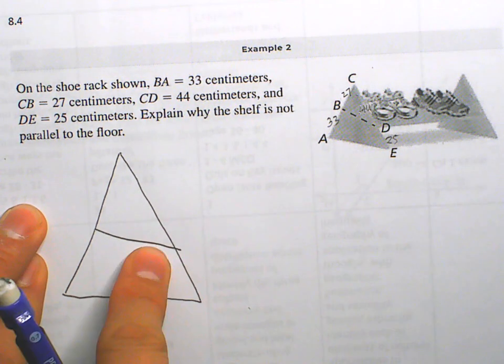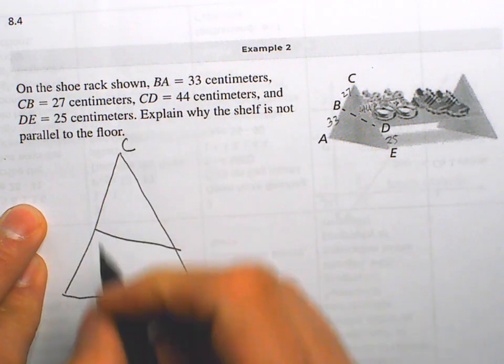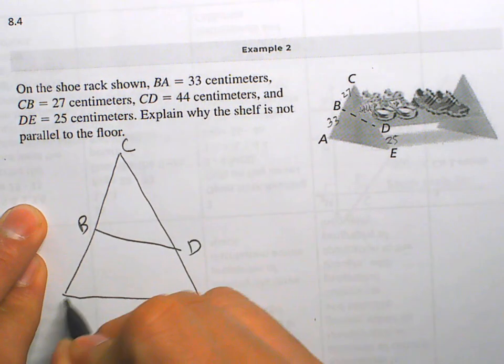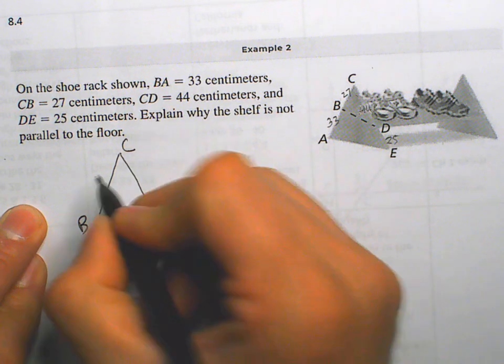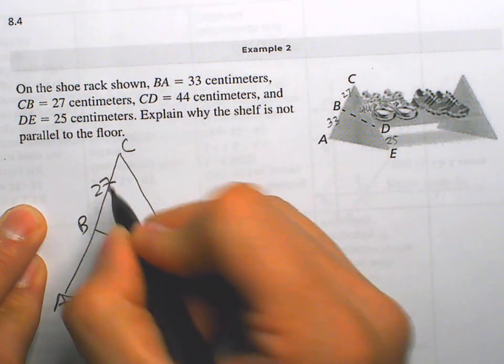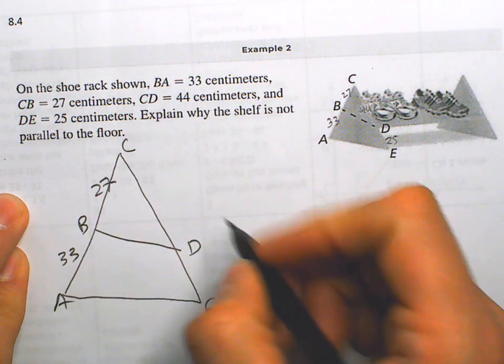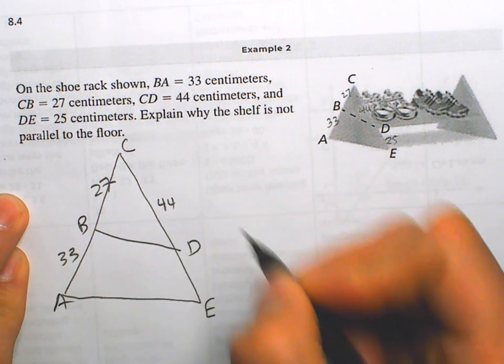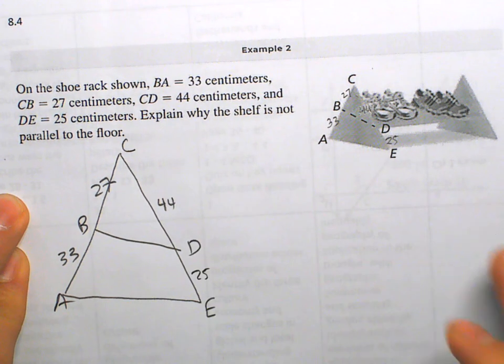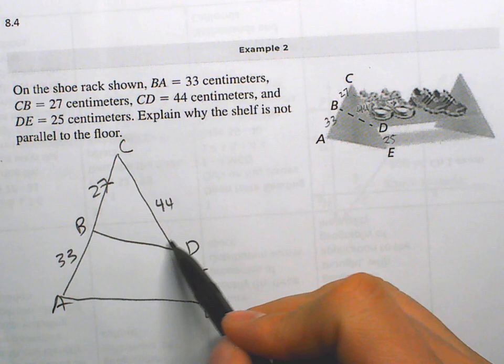We don't know if that's parallel or not. We'll figure it out. C, B, D, A, E. So you have 27, you have 33, you have 44, and you have 25. We want to know, is this line going to be parallel to that line?